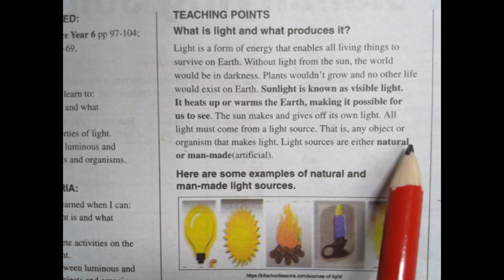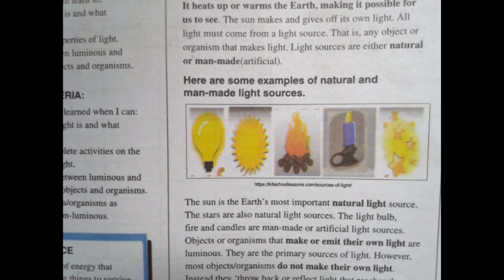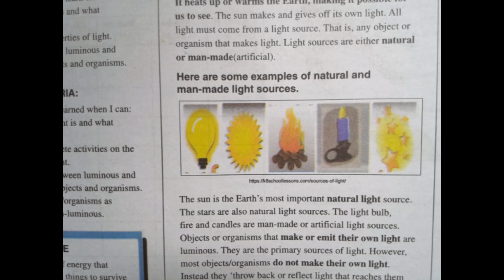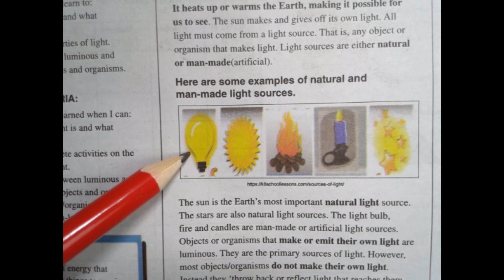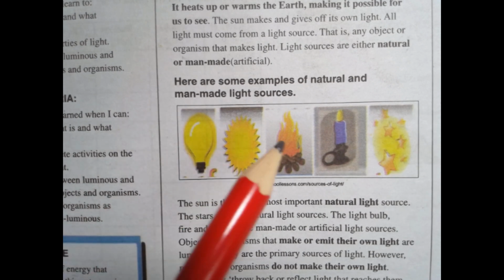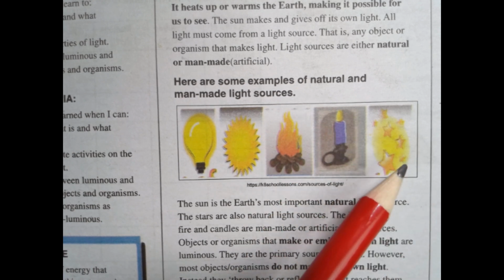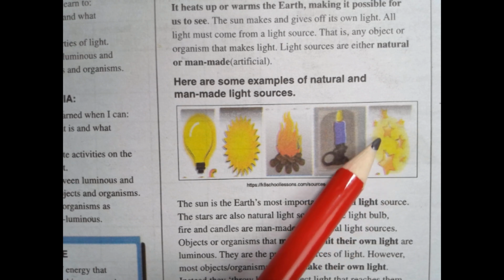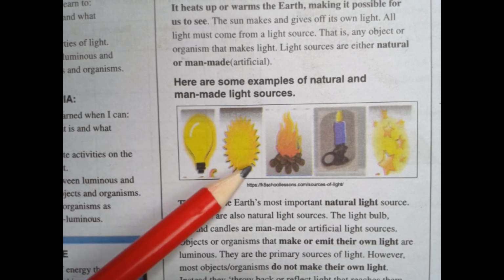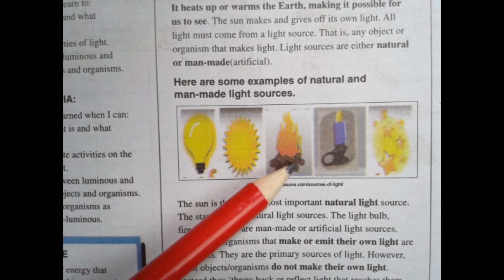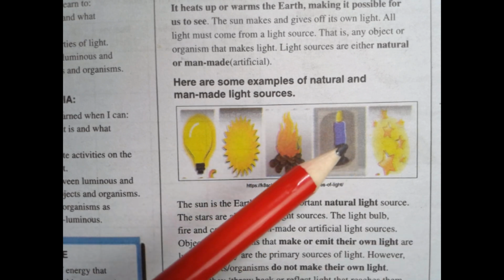Light sources are either natural or man-made, or we could say they are artificial. So let's go with some of these sources here. It says here are some examples of natural and man-made light sources. We have a bulb, and we have the sun. We have fire, and we have a candle. I'm not certain what this is, if this would be stars in the sky. Okay, but let's go with this. The bulb, man-made. The sun would be natural. Fire by itself is natural, but a candle would be man-made.